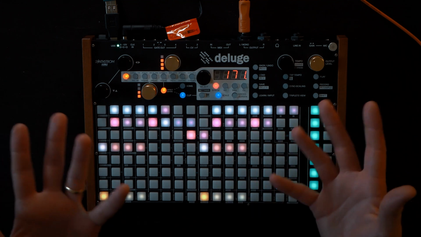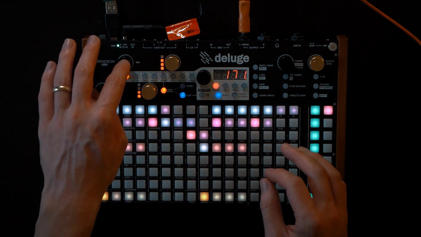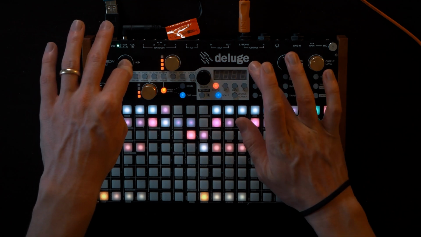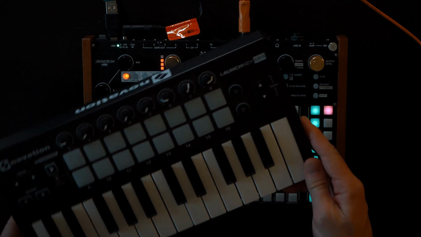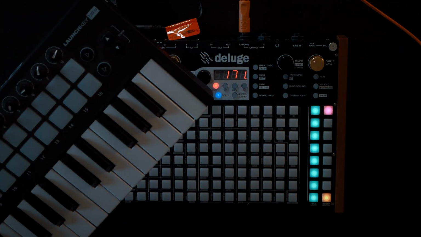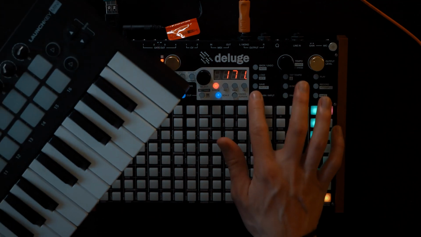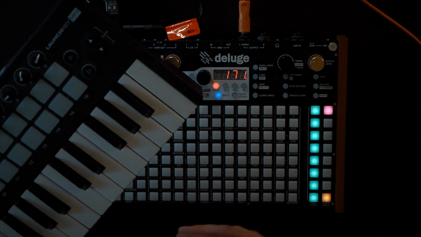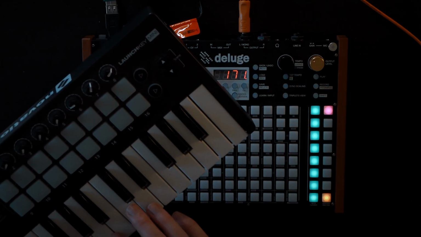So when it came time for me to perform this track back to you all, I just cleared all of the MIDI notes by holding down this select knob and pressing back or undo. That way it's cleared. And I have a Novation Launch Key Mini. Sorry if it's a little bit out of focus. Essentially, all you need to do is have it plugged into the Deluge, hold Learn and press one of the audition pads, and then touch one of these pads at the same time.